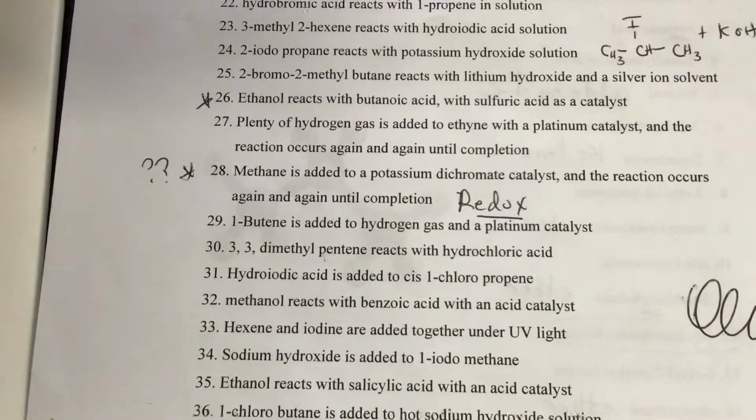Maybe I'll go through only about half of these today and then give you some time and go through the other half later.